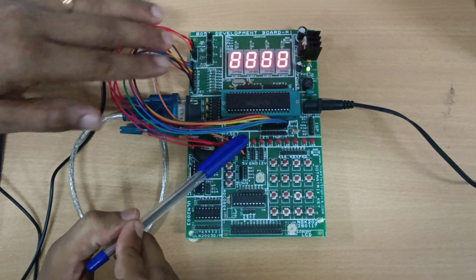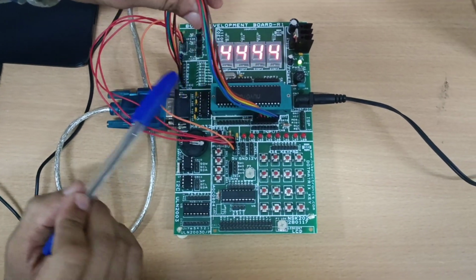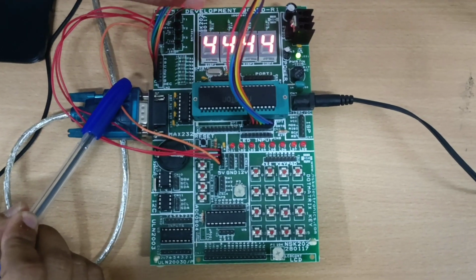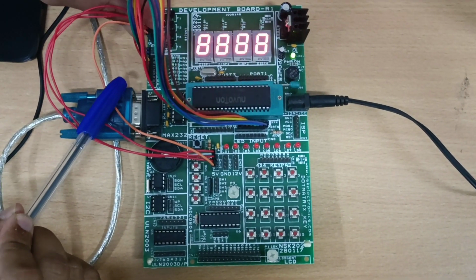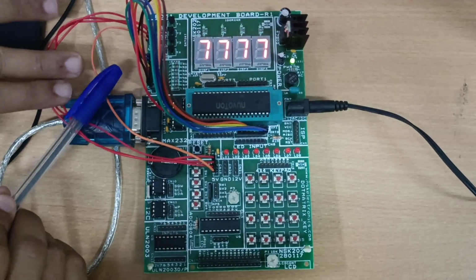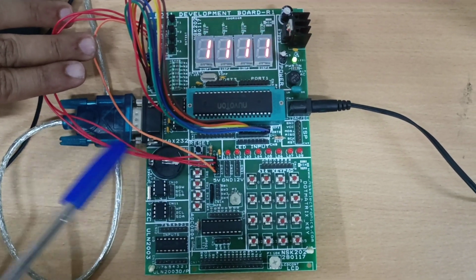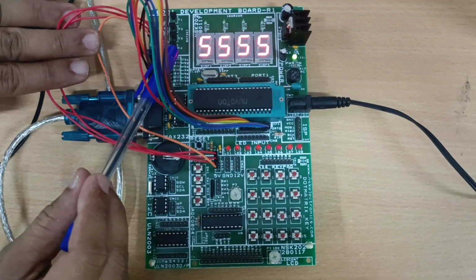As we know very well, port 0 of this 8051 microcontroller is connected to the multiplexed 7 segment display here, and all the 4 segment selections can be done with the help of 4 transistors. You give 5 volts to the base of the transistor, so the transistor acts as a switch.